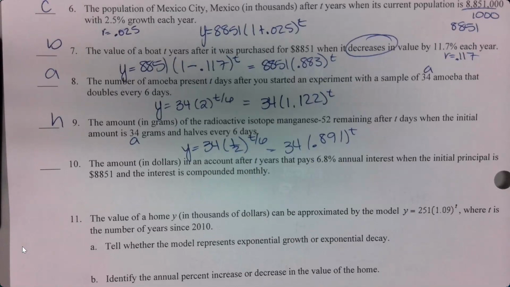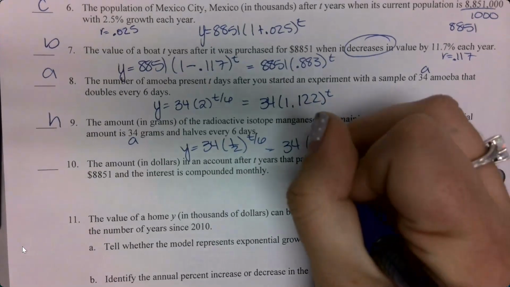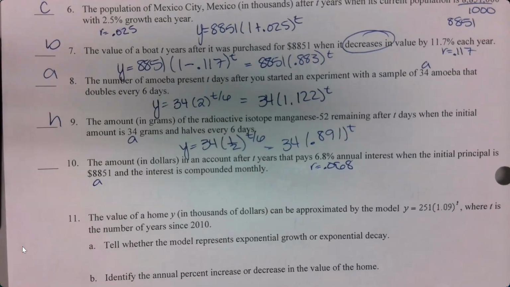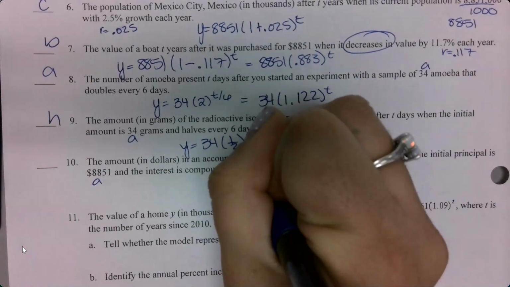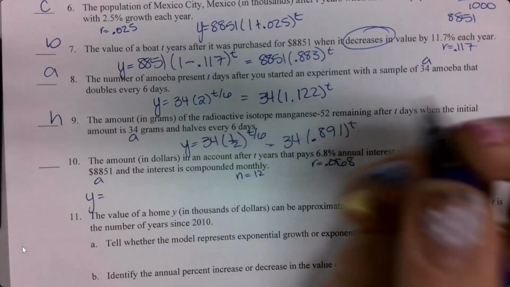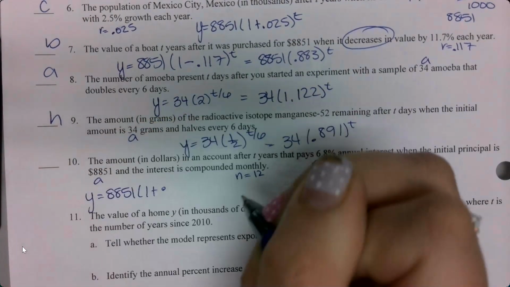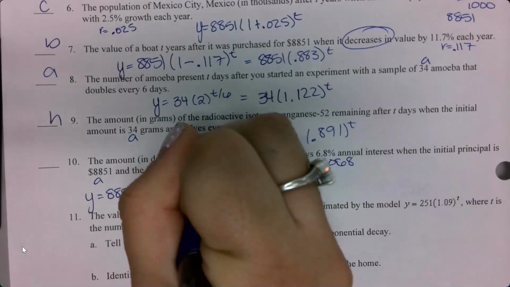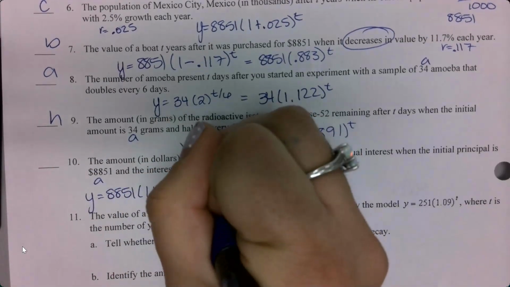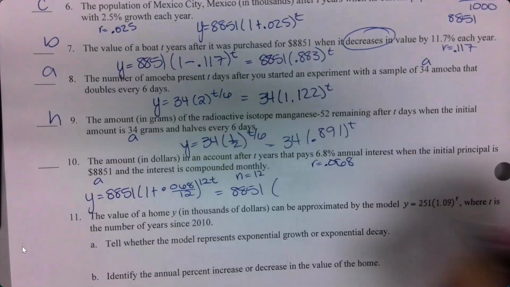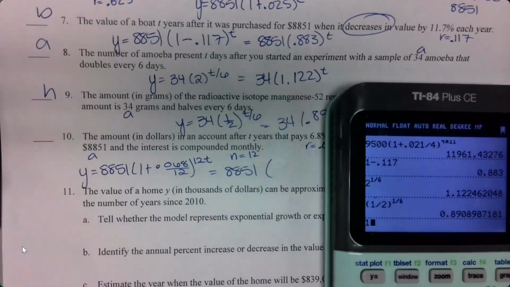My next one says the amount in dollars t years that pays 6.8% annual interest when the initial principal is 8,851 and it's compounded monthly. So I set this one up like normal. I have y equals 8,851 times 1 plus 0.068 divided by 12, to the 12 times t. So I want to first start off by simplifying my inside. So 1 plus 0.068 divided by 12. And then I want to raise it to the 12th power.